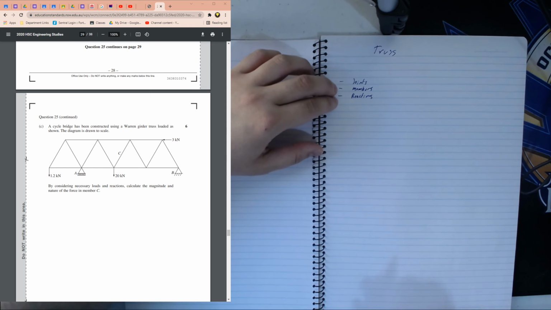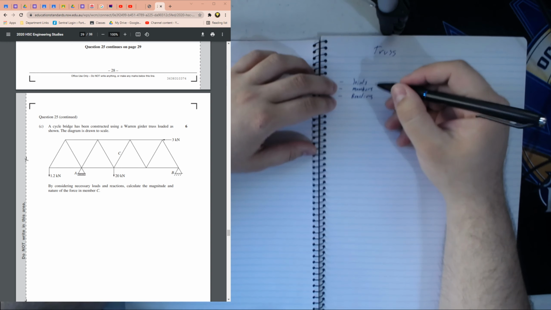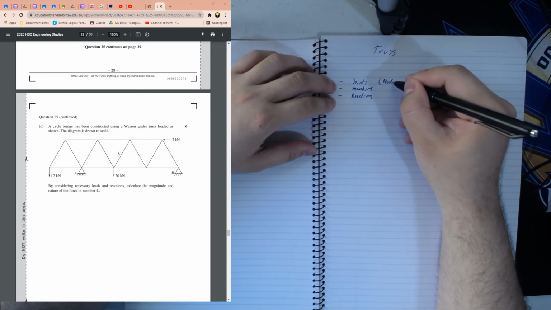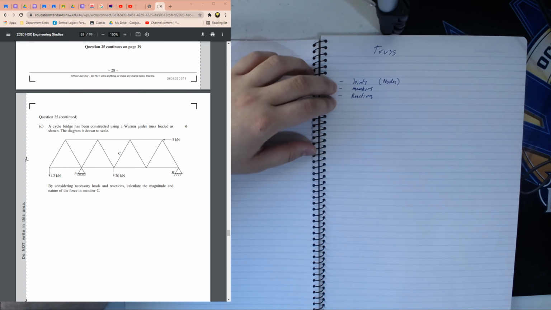And if you're looking at other information online or a textbook, they may also use a different word for joints. They may also use the word nodes. So we have joints, we have members, and we have nodes.